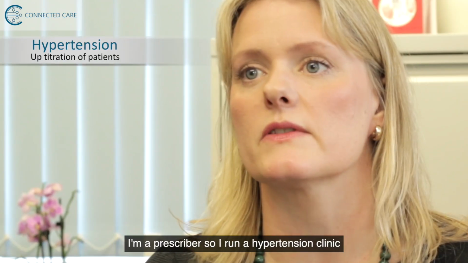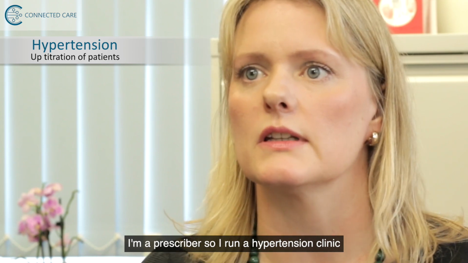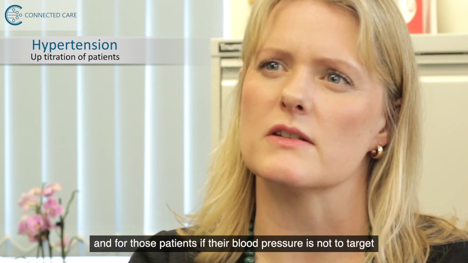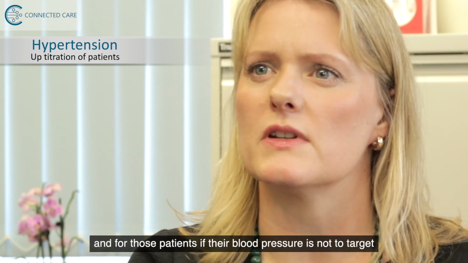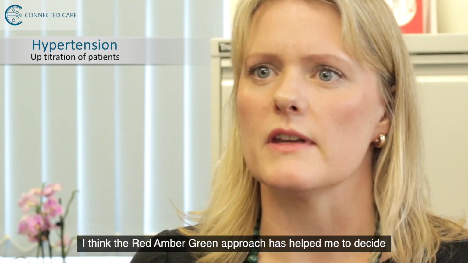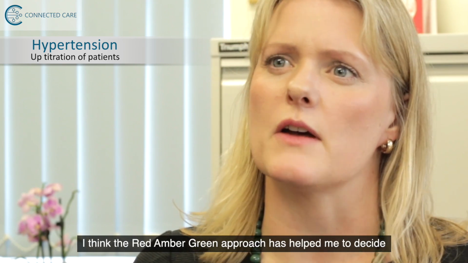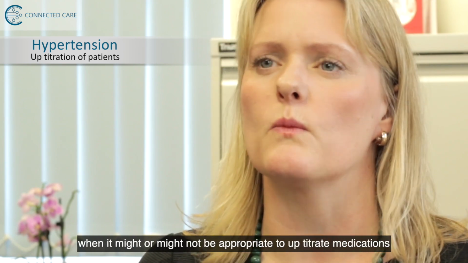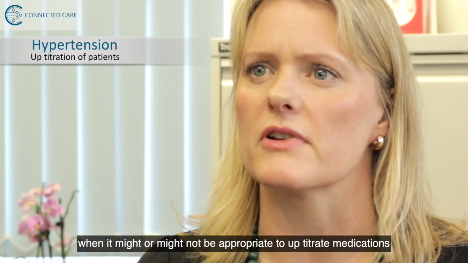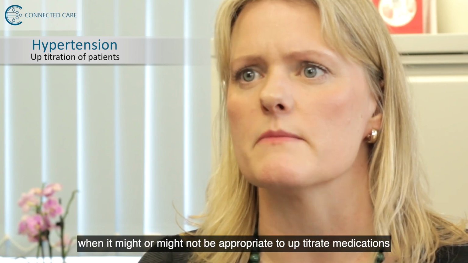I'm a prescriber, so I run a hypertension clinic, and for those patients, if their blood pressure is not to target, I think the red, amber, green approach has helped me to decide when it might or might not be appropriate to up-titrate medication.